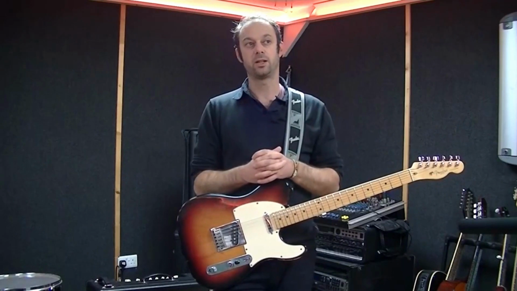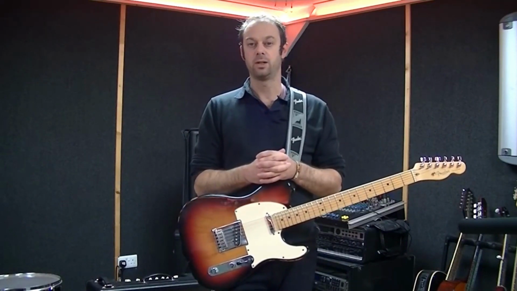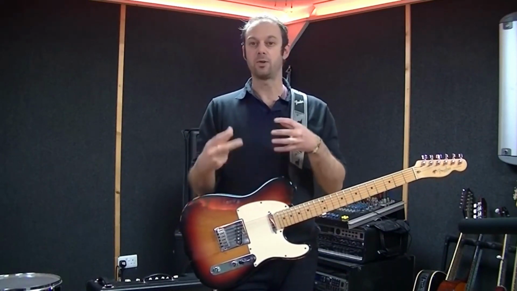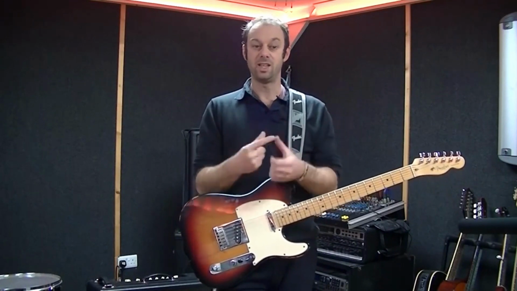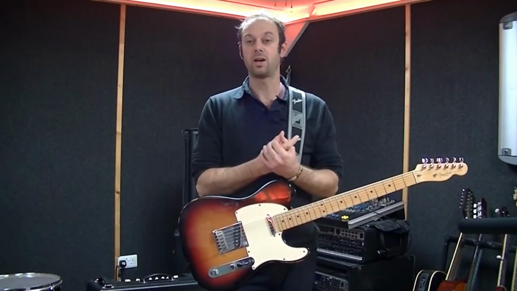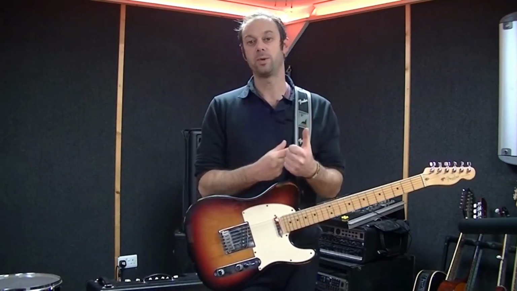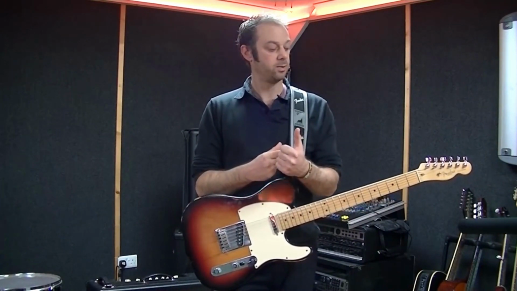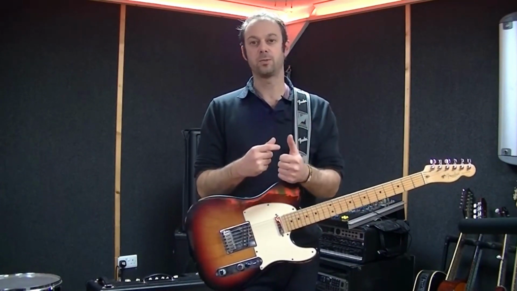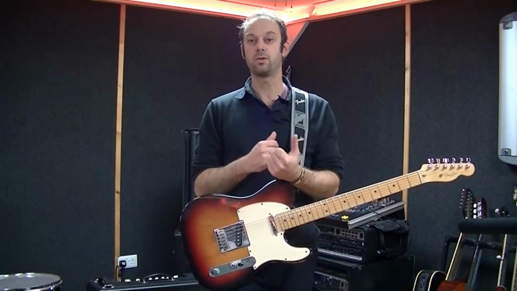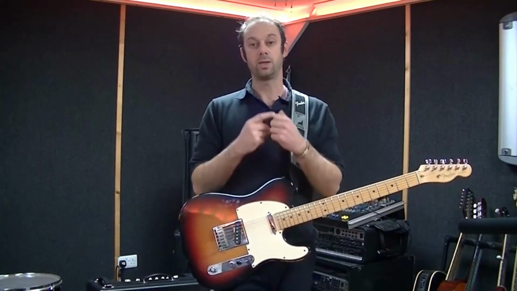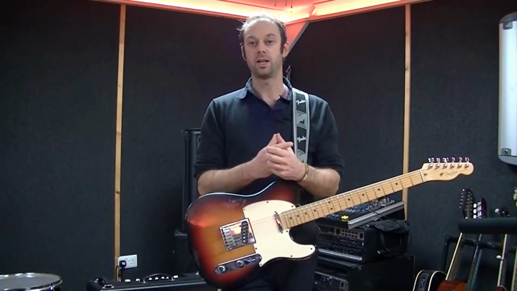So if I'm playing a scale over a chord sequence in the key of G, I need to start with a G scale, which means the first note has always got to be a G. So that's first and foremost. We call that the root note. The root note is our starting note, or the key note within that scale.